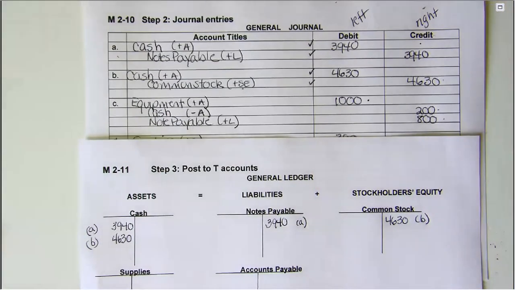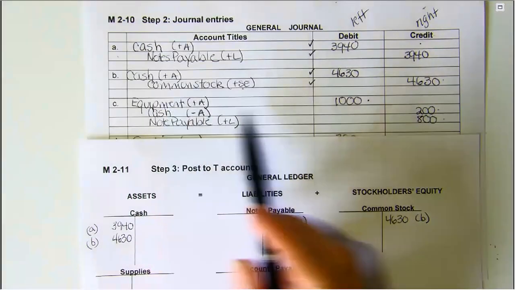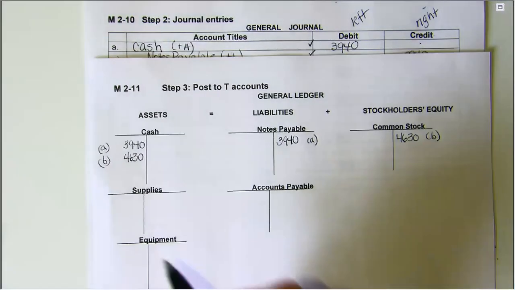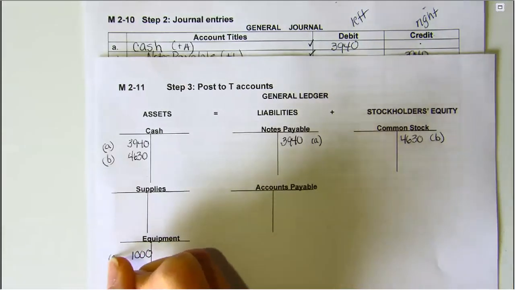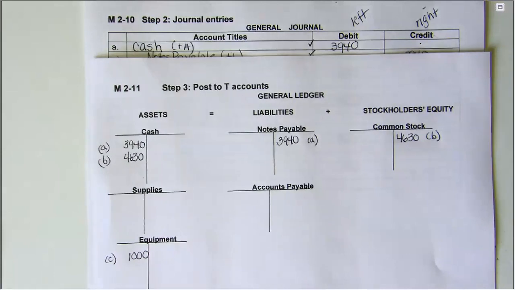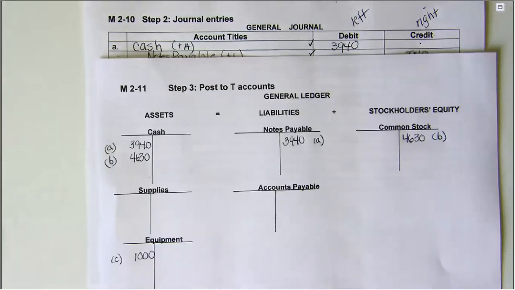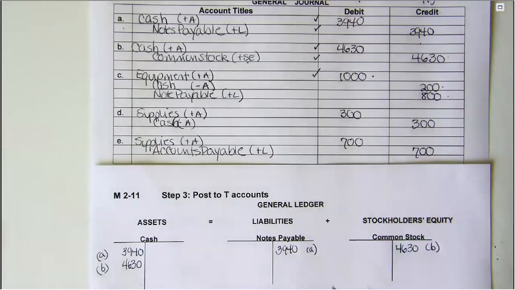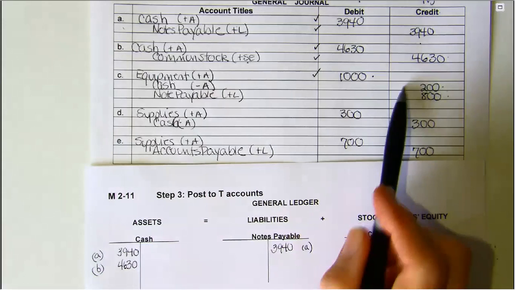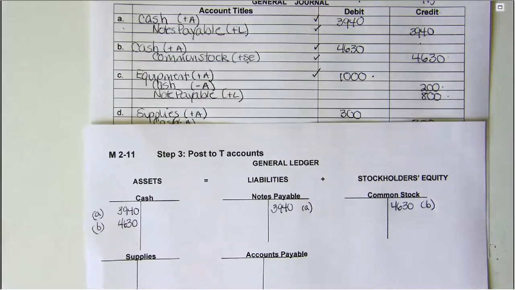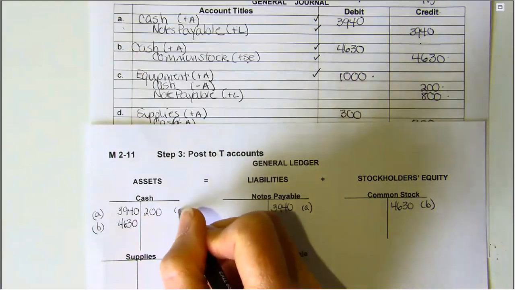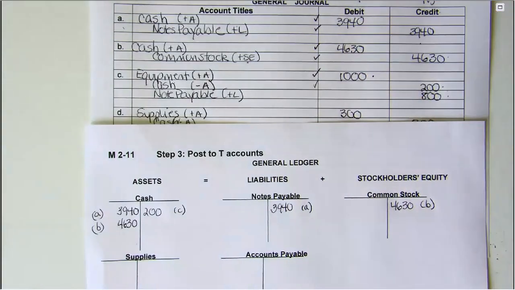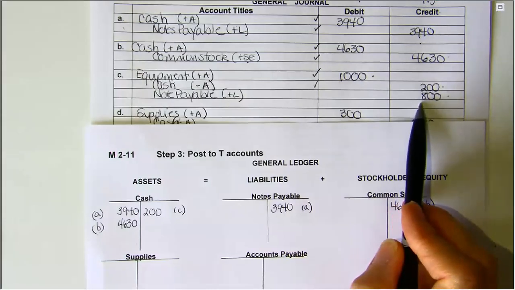Okay, now we've got this compound entry. We go to equipment, which is an asset, and we put 1,000 on the debit or the left side. I'm going to have to scroll up a little bit here. Put 1,000 on the debit or left side. Check mark there. Now it says go to cash and put 200 on the credit or the right side. So here's cash. We're going to put 200 on the credit or the right side. And then go to notes payable and put 800 on the credit or the right side.